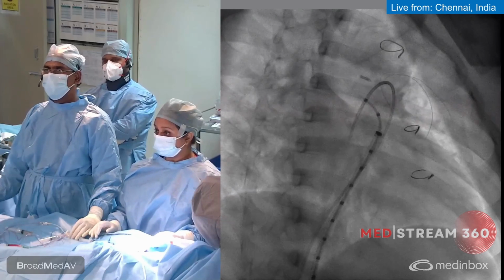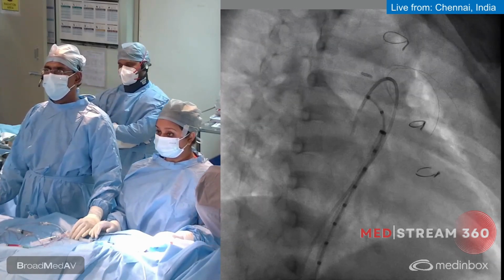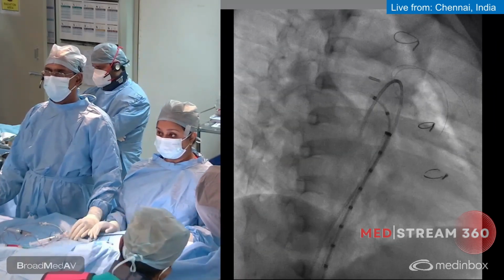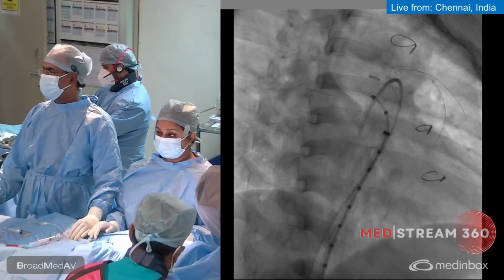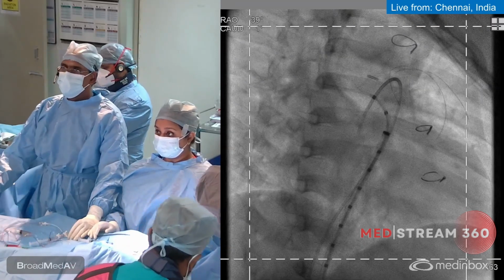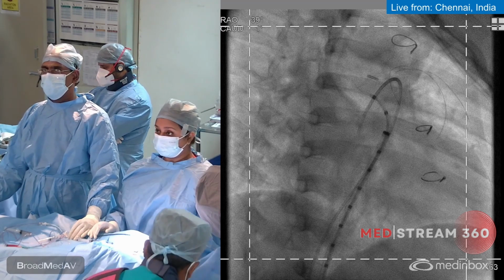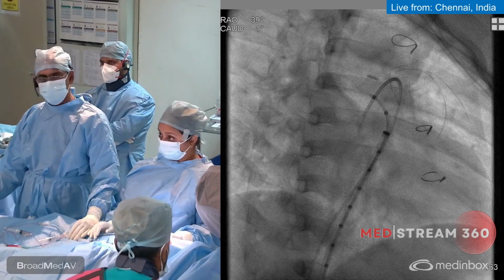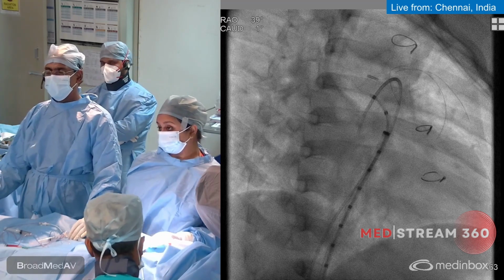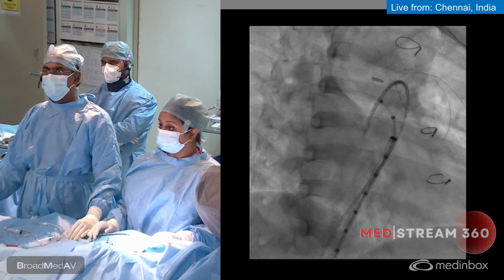Yeah, that's enough. That's enough. Collimate a little bit. Nicely collimate. So what's the weight of this patient? 25. Yeah, 15 ml at 15 rate should be sufficient.